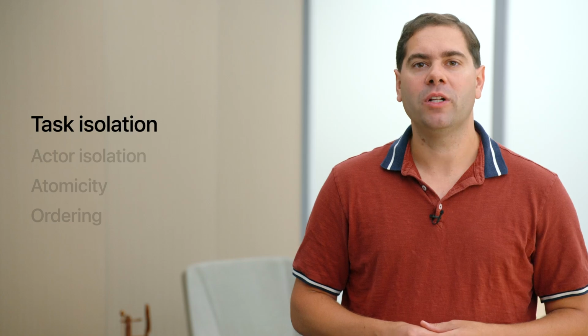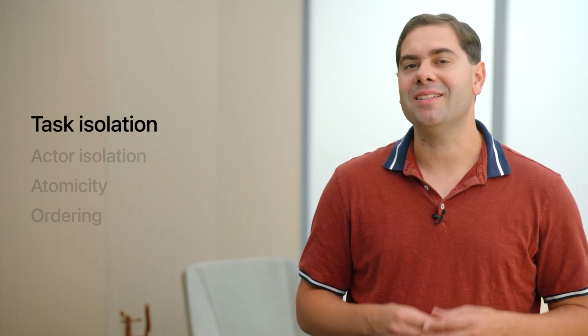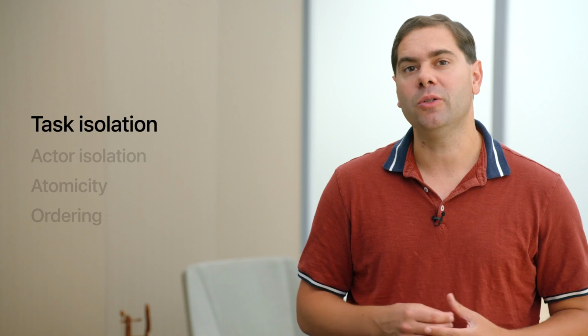Let's dive in. We'll start by talking about isolation, which is one of the key ideas of Swift's concurrency model, ensuring that data is not shared in a manner that can introduce data races. Let's start with task isolation.